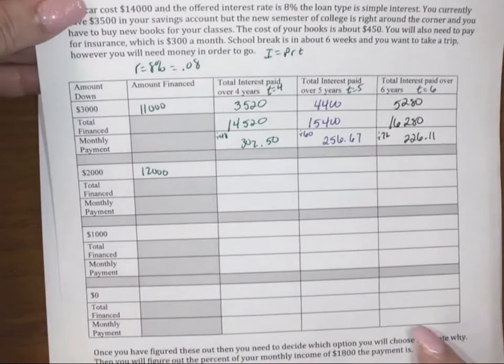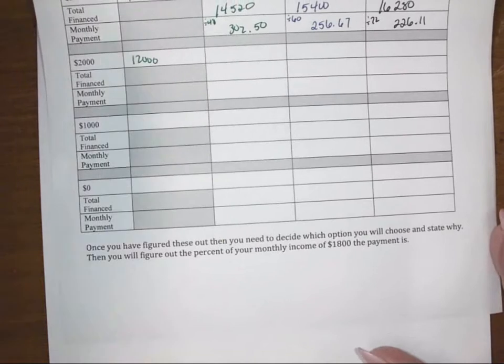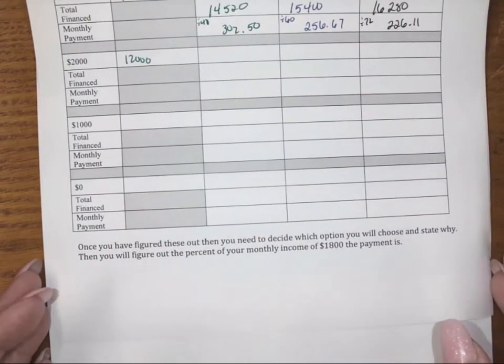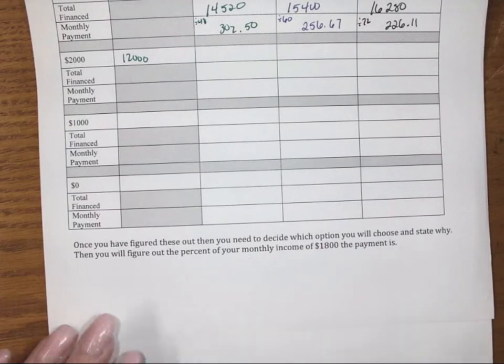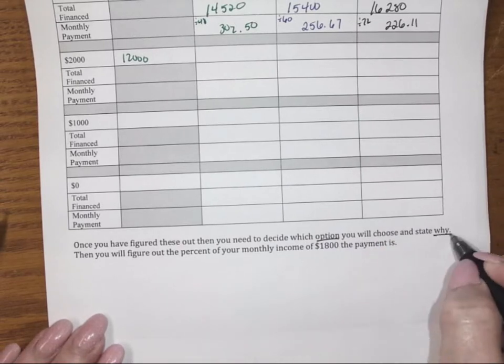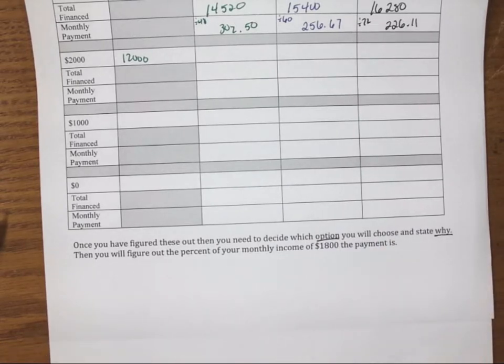And then when you get down here, once you've figured out all of these payments, then you're going to decide which option you're going to choose. And you need to tell me why. So you need to choose an option and just need to state why. And then you're going to figure out the percent of your monthly income of $1,800.